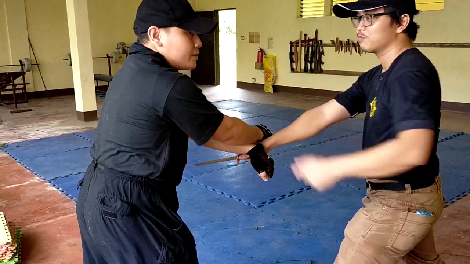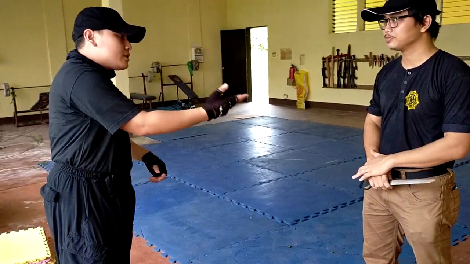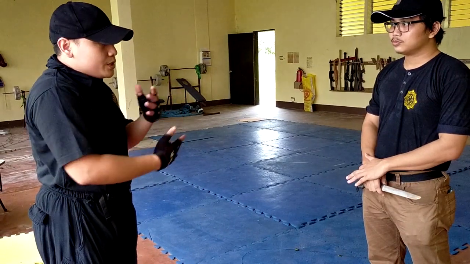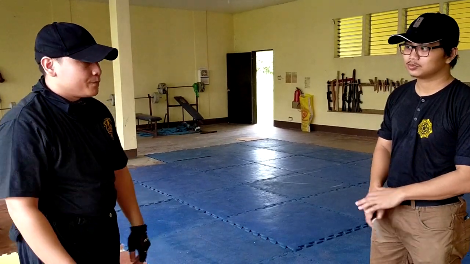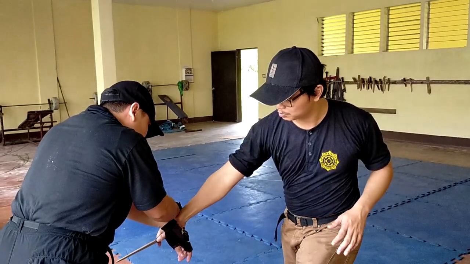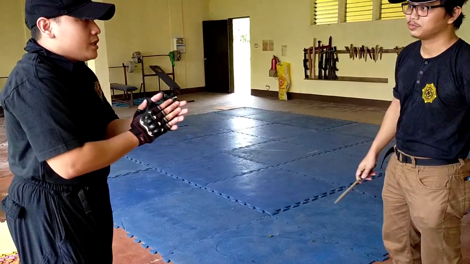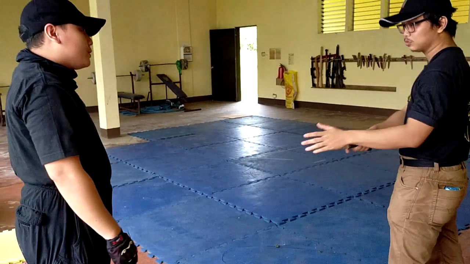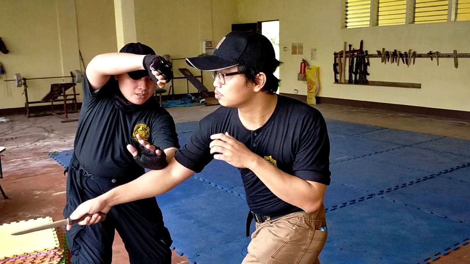Okay? So the point there is, once you have encountered an opponent with a knife, the best way is to keep distance. Instead of doing this, because of the other weapons, it's better if you do it this way. Okay, and a safe distance.